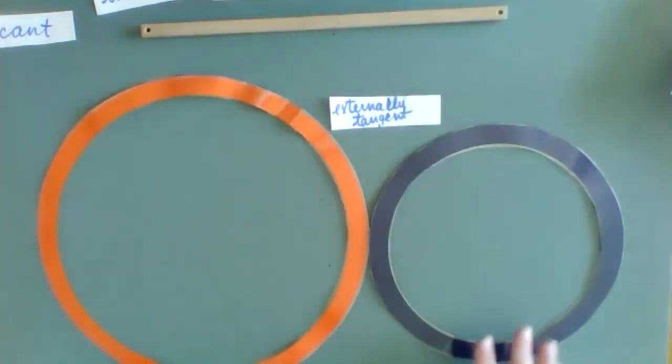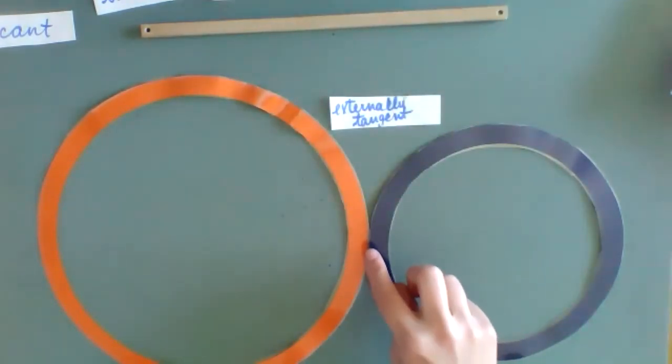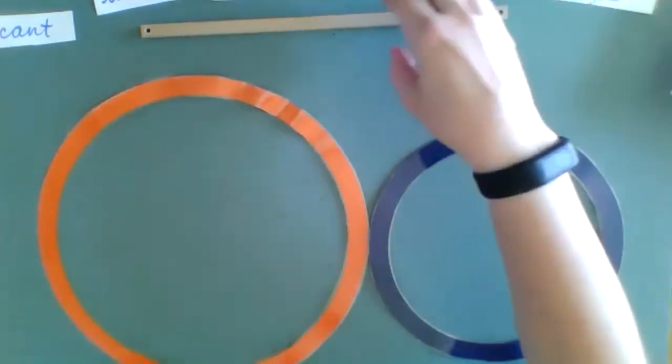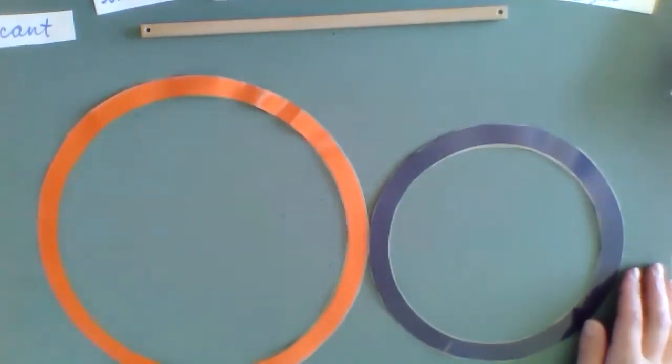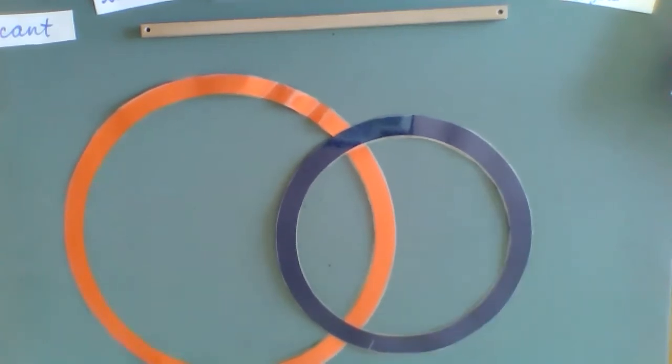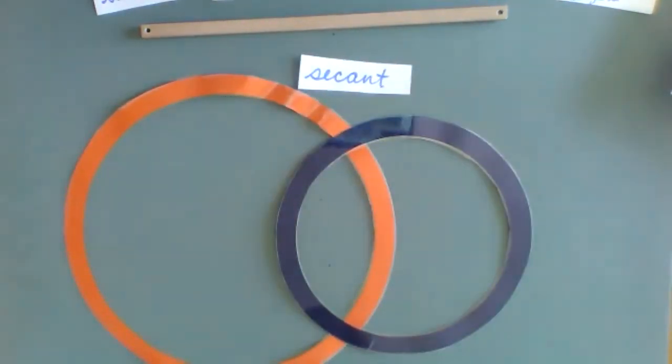When the blue circle touches just a tiny little bit, we call that externally tangent in one spot. Abby, now my blue circle is going to cut across my orange circle. What do we call it when one cuts the other? Secant. These two circles are secant.